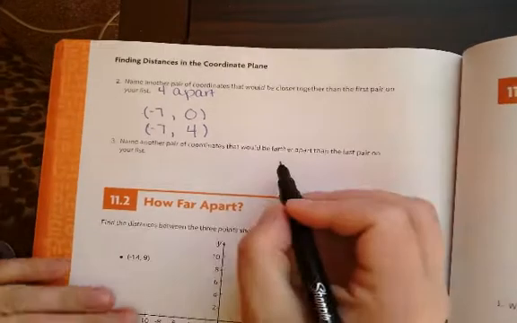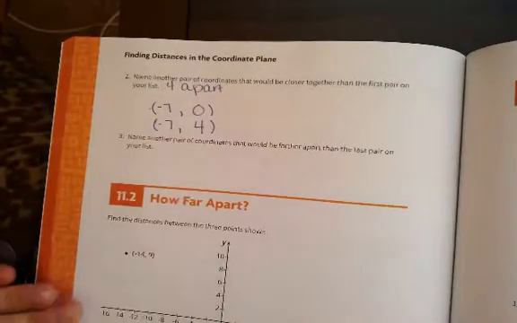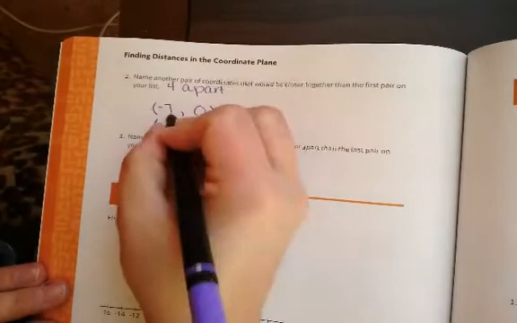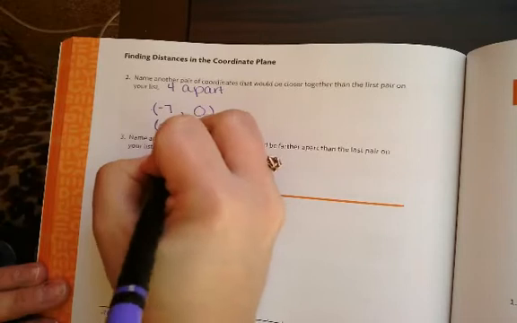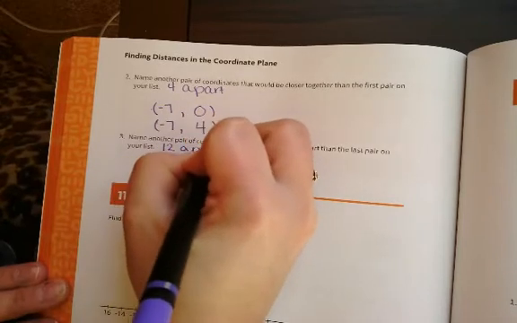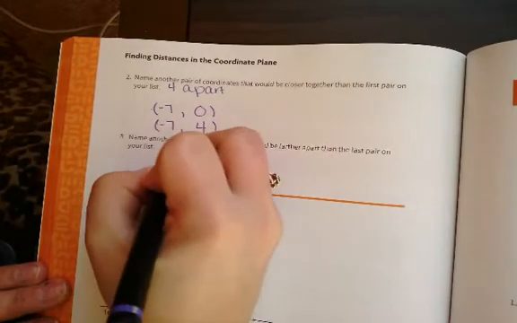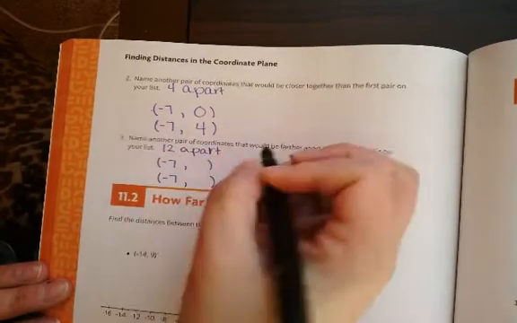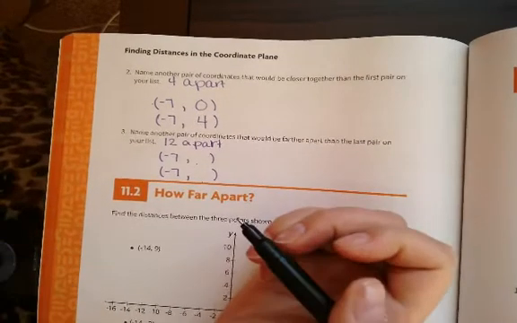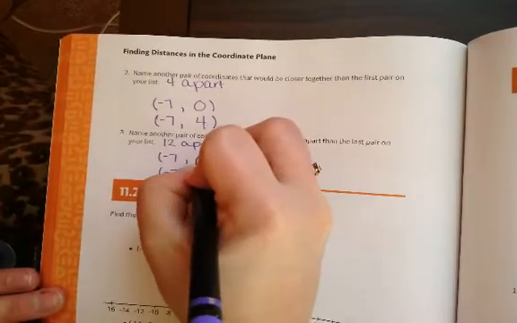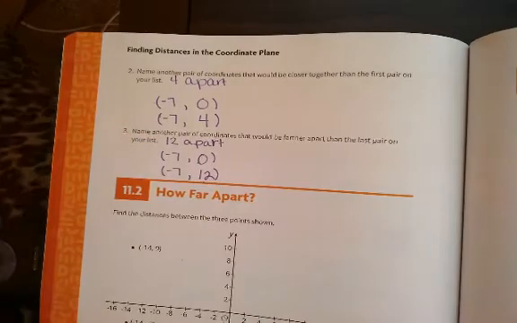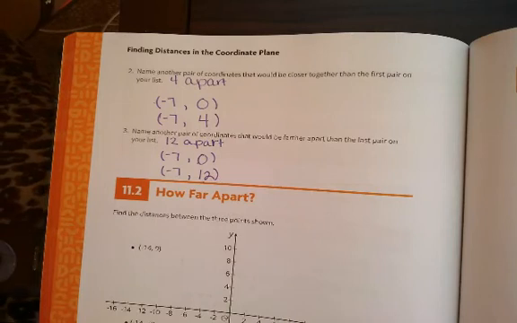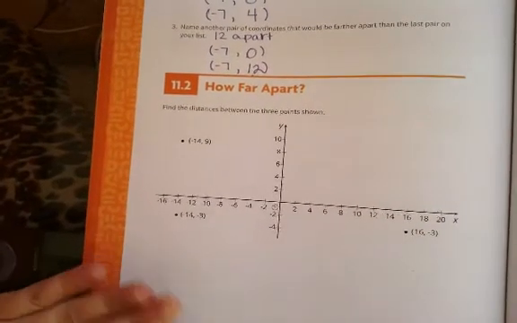All right? Name another pair that would be farther apart than the last pair on our list. So our last pair was 11 apart. So now let's do the same thing. Let's just do 12 apart, because that's just one more. We can start with -7. Now what numbers would you put here to be 12 apart? Well, make it easy. Do 0 and 12. Awesome.